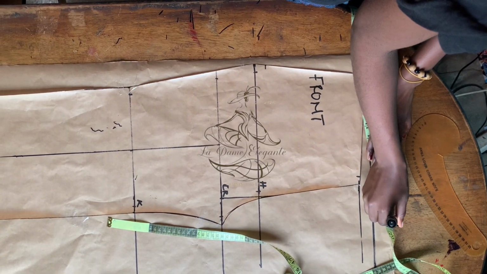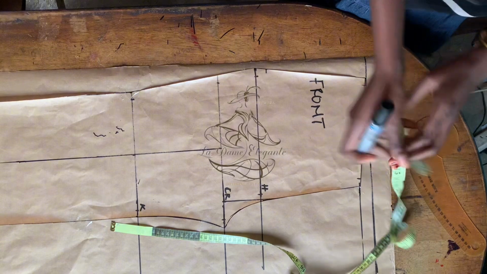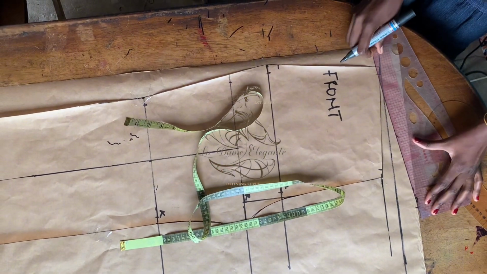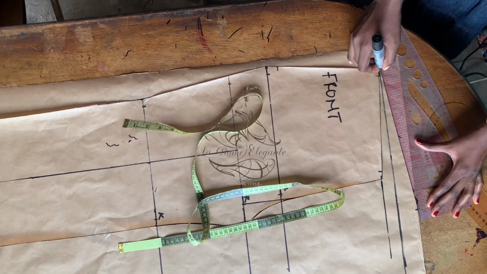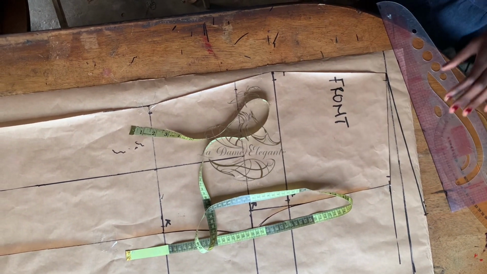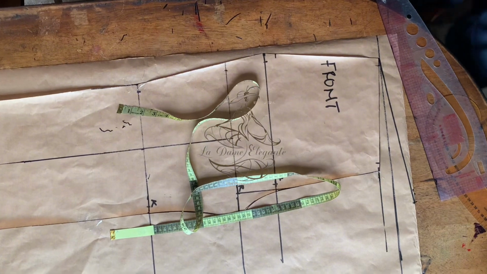Then you mark it and you connect it. Do you get what I did? I hope you do.